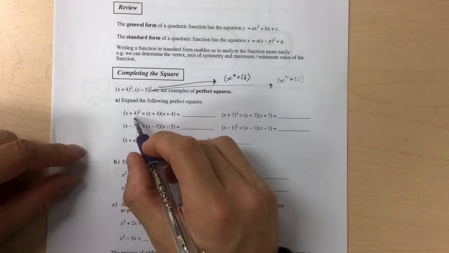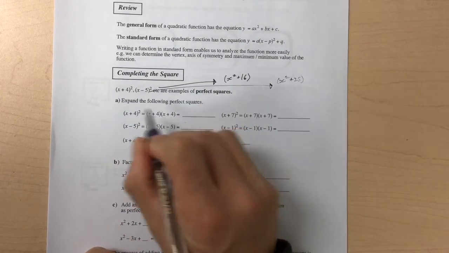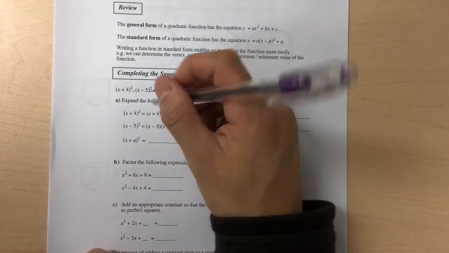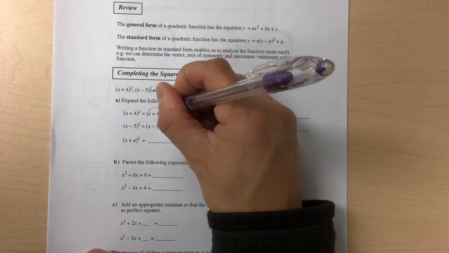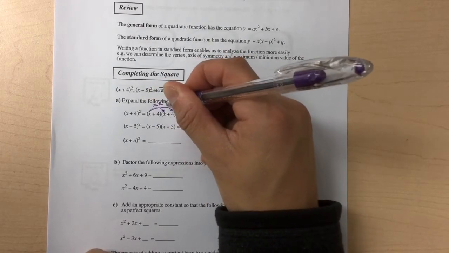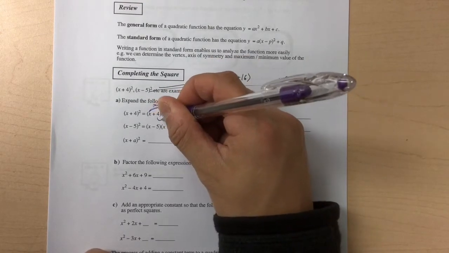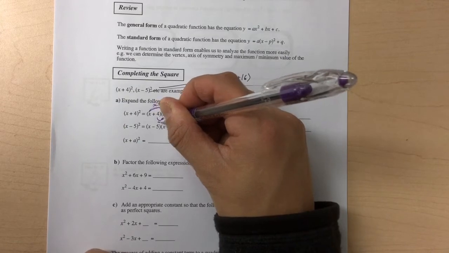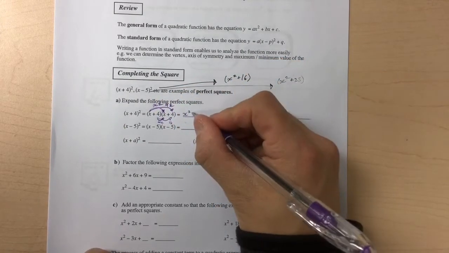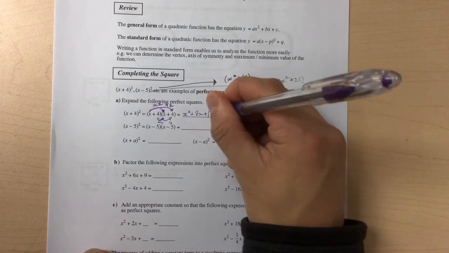Instead, x plus 4 squared needs to be expanded to x plus 4 times x plus 4. That's what this exponent tells us. It tells us repeated multiplication, in which case we need to FOIL this. We would have x times x giving us x squared, x times 4 giving us 4x, and then 4 times x giving us another 4x, and 4 times 4 giving us 16. So what this is going to work out to is x squared plus 8x plus 16.